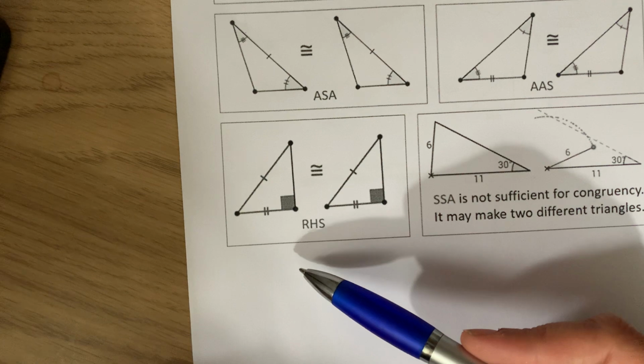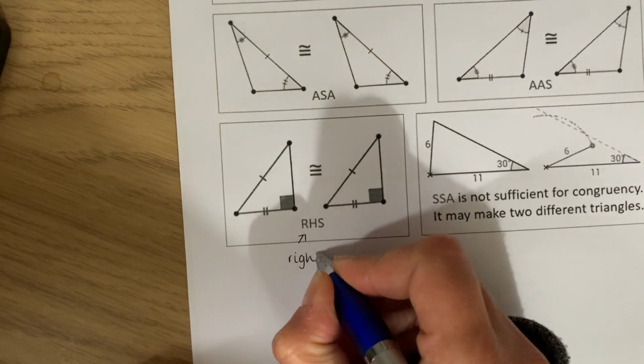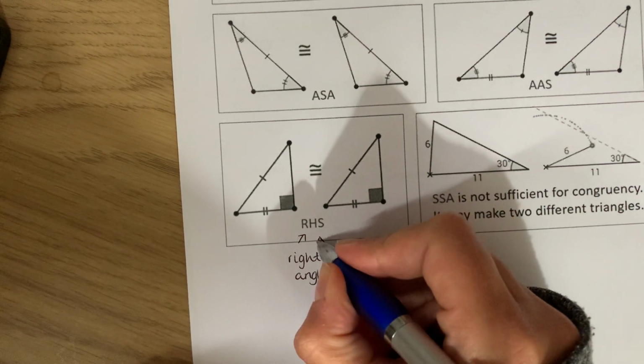The next one is RHS. So that means right angle. Okay, the H means hypotenuse.